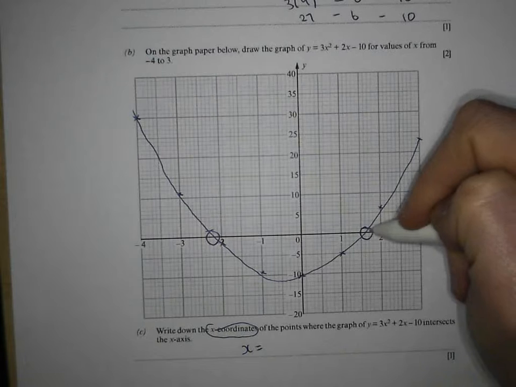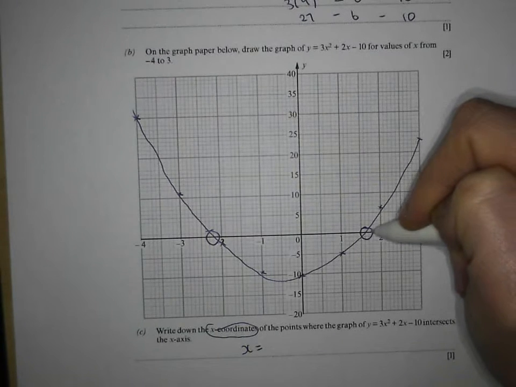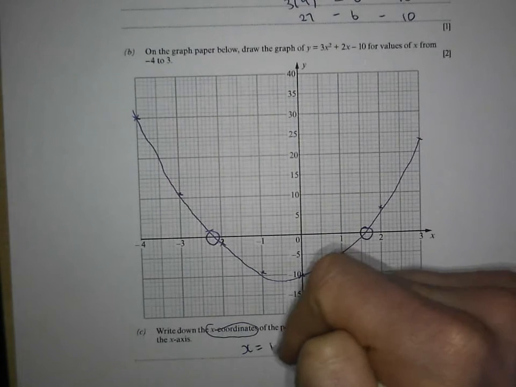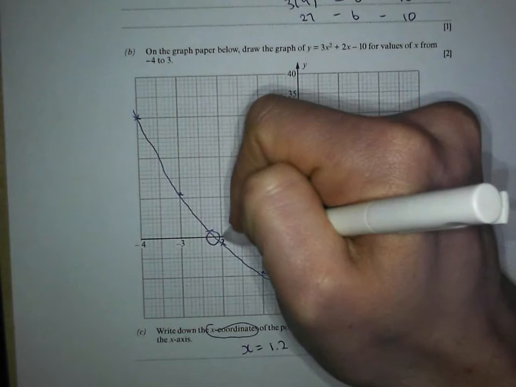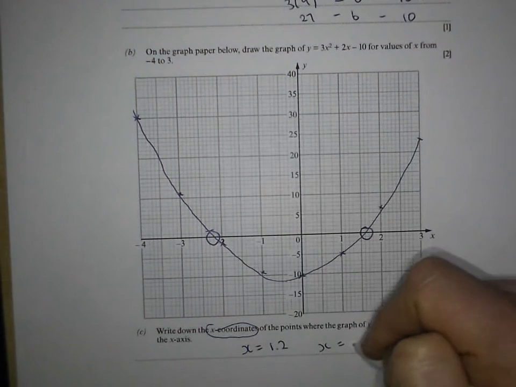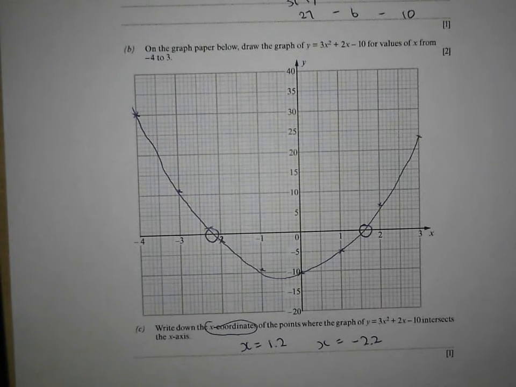On mine, I've got between 1 and 2, and I've got 10 squares between, so each square is 0.1, so I've got x equals 1.2. And on the other side, I've got x equals, that's minus 2, and it seems to be 2 squares below that, so minus 2.2. And help yourself to some quite nice marks there as well. One more question to go.